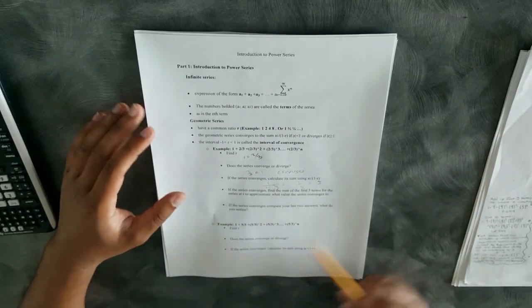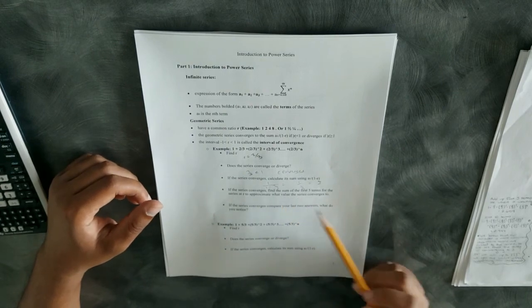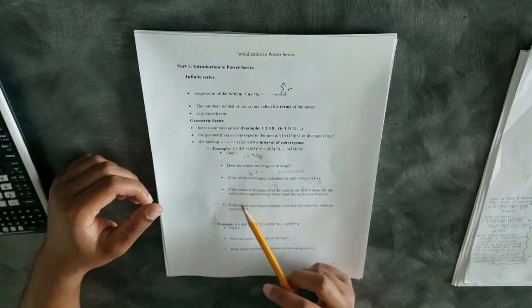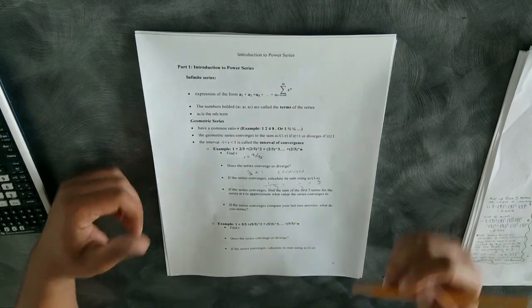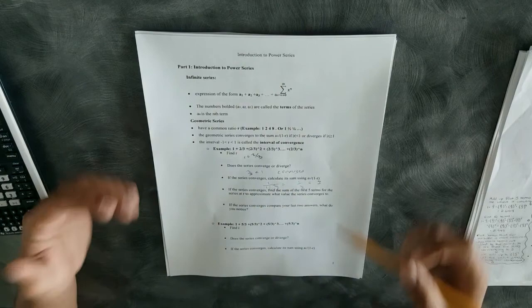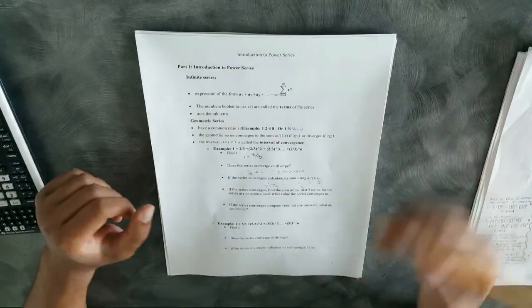The next question is, if the series converges, which we found out that it does, find the sum of the first 5 terms of the series to approximate what value the series converges to. So this is basically asking us to add up the first 5 terms.